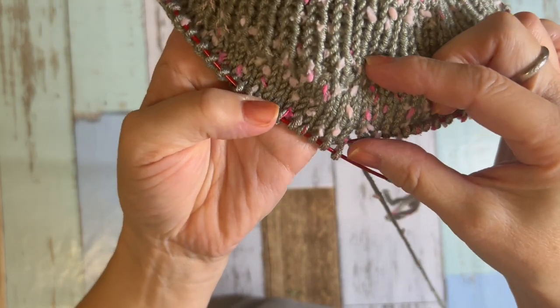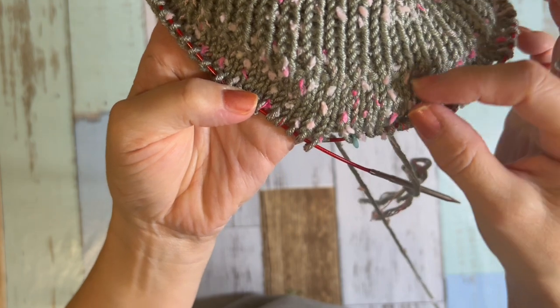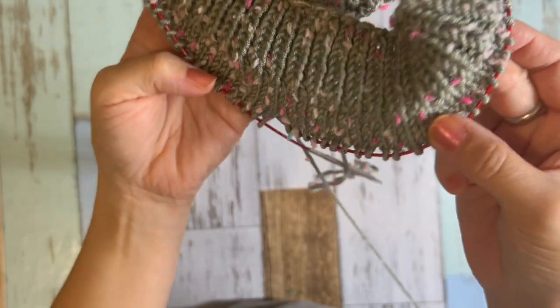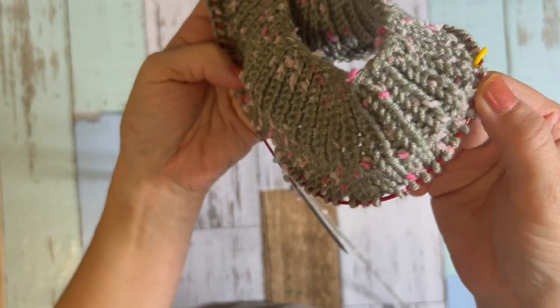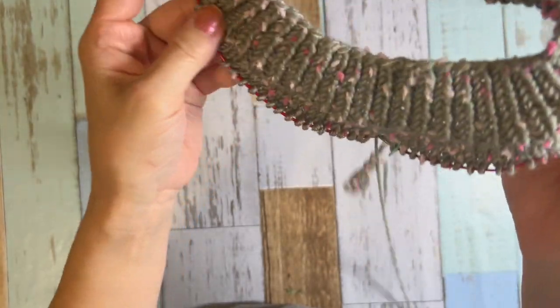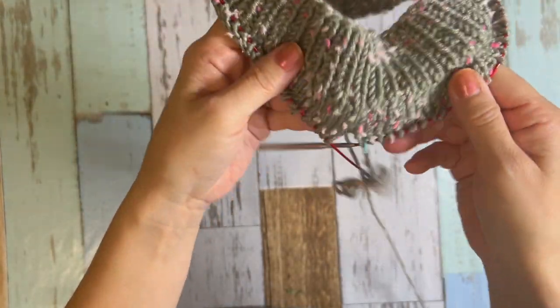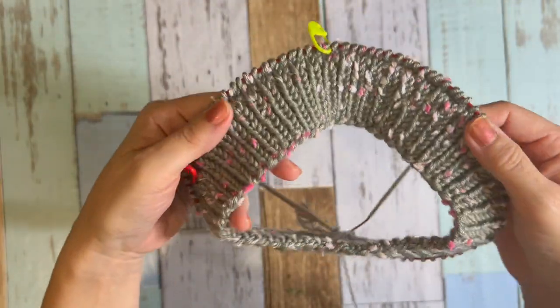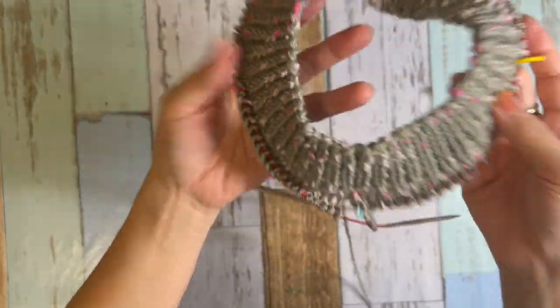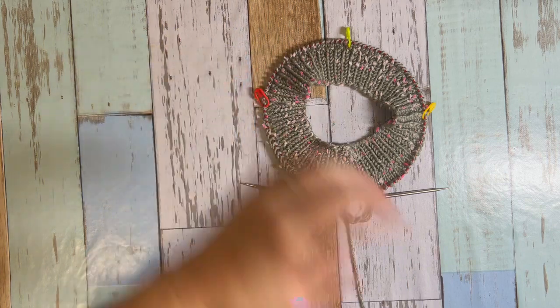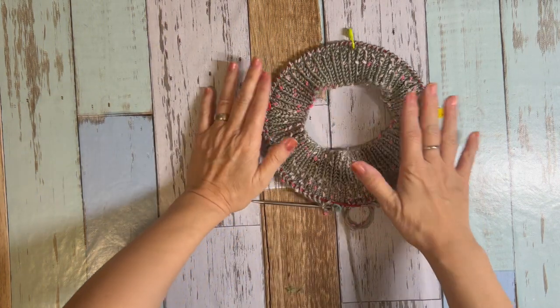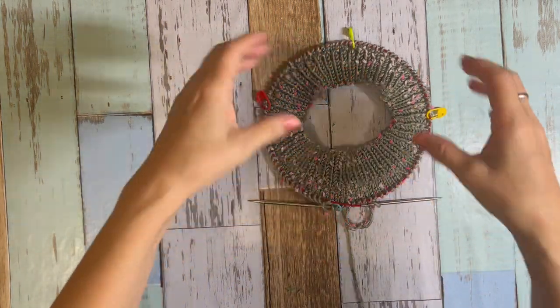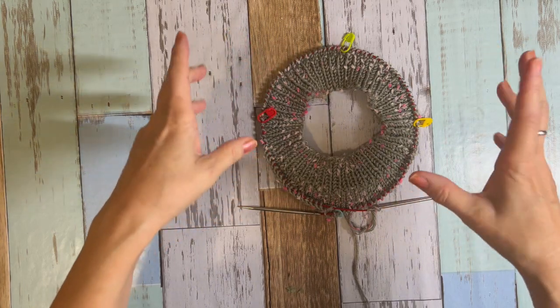That's the back piece, 6 rows higher than the front piece. And this little thing makes your project more professional knit. Okay? So anyway, now I'm going to actually increase stitches.